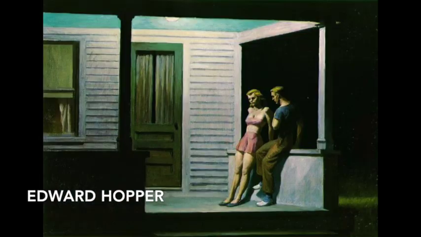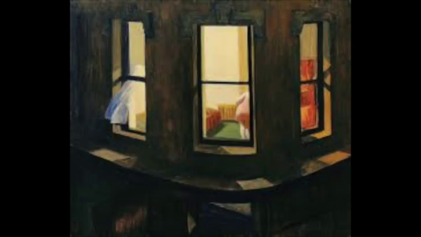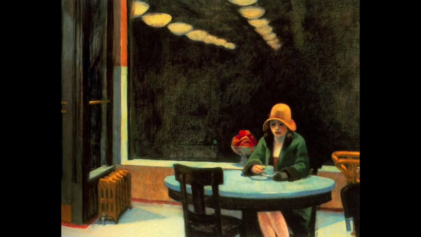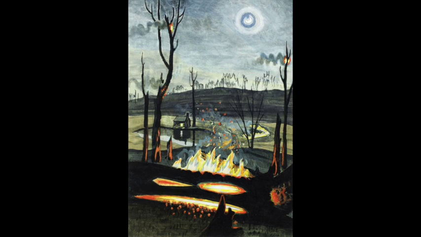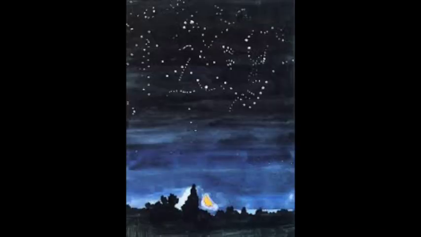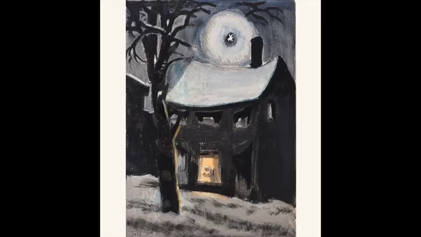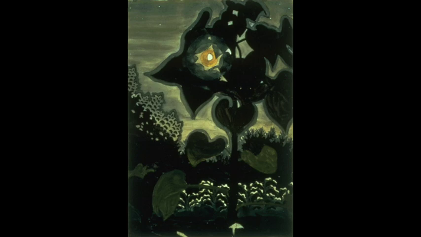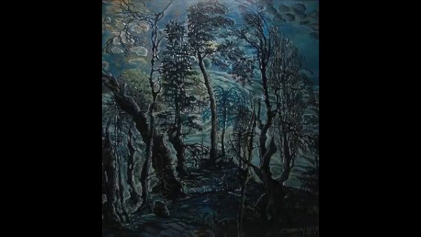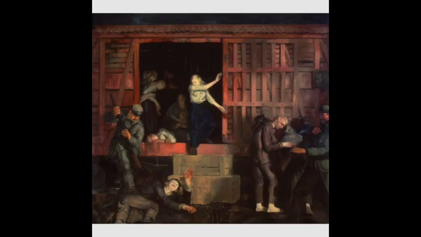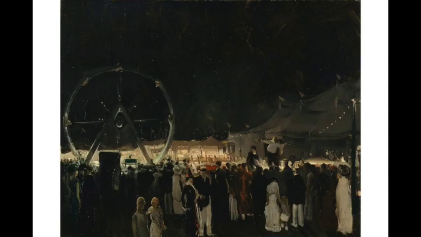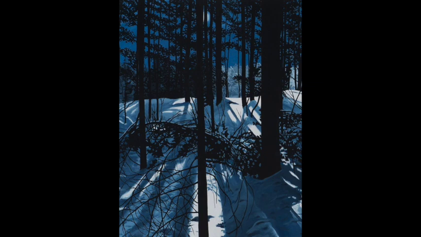Edward Hopper captured America by really the way he used light to create a sense of loneliness. You could also be really trippy, like Charles Birchfield, and earlier I showed Leonora Carrington, who is this surrealist. Look at the light on these George Bellows. Again, celebrating indoor lighting. A lot of these were outdoor lighting. Alex Katz, I think these are absolutely magical.